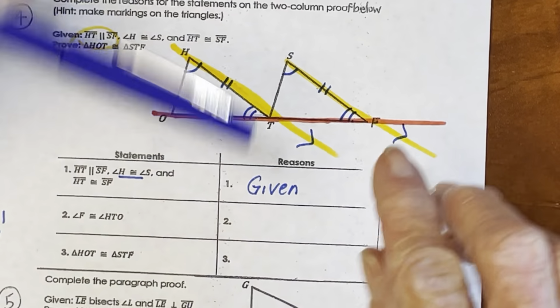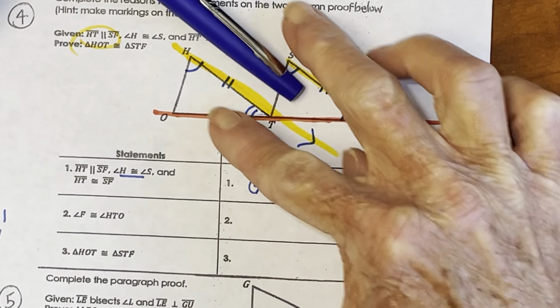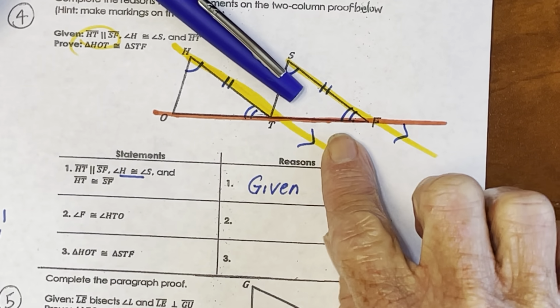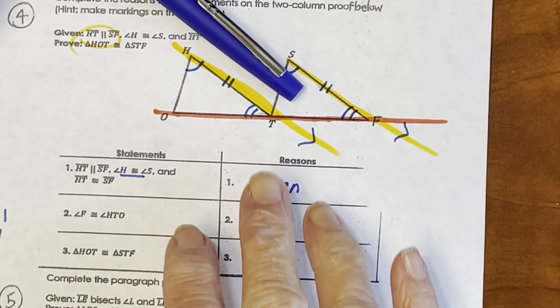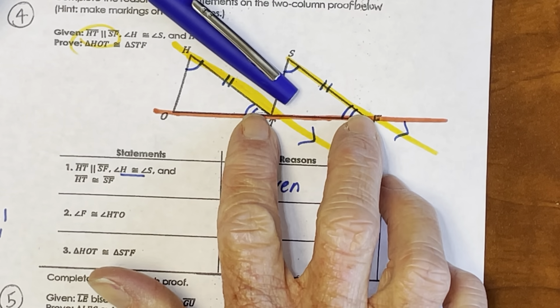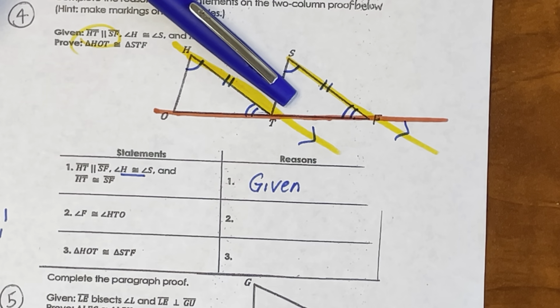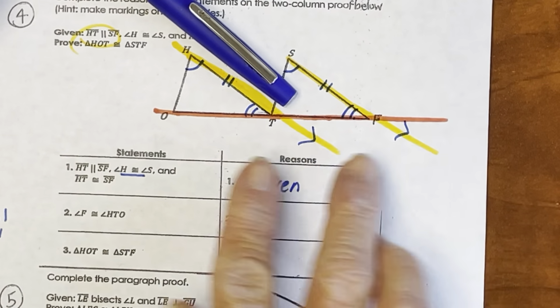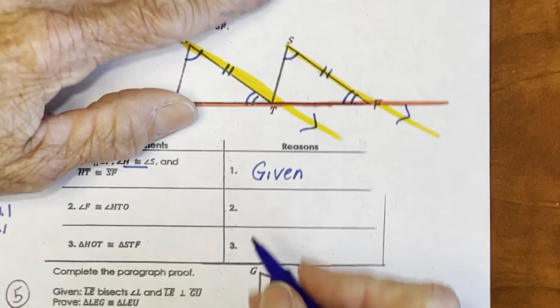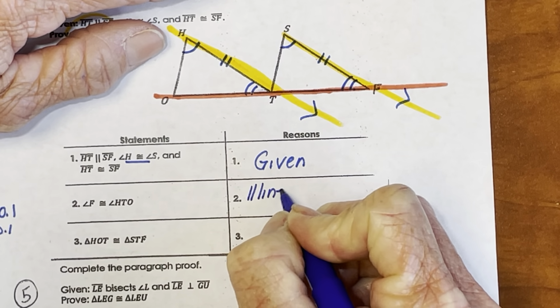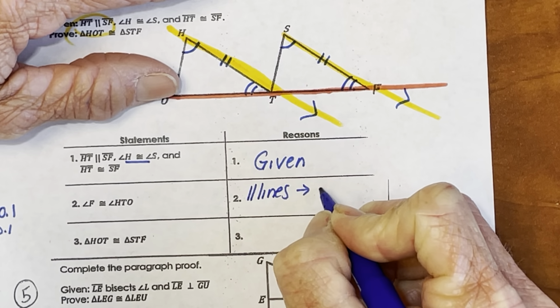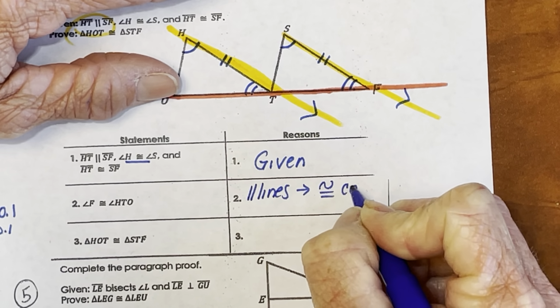Well, if you ignore that segment and just look at the parallel lines and the transversal, this angle is sitting in the same position on both of those lines. That makes them corresponding angles. And parallel lines always form congruent corresponding angles. So the parallel lines are going to result in congruent corresponding angles.